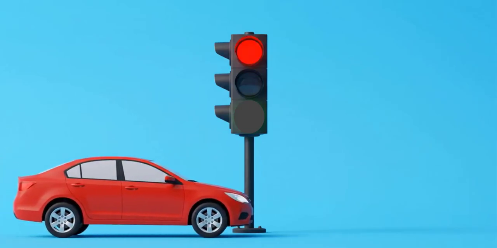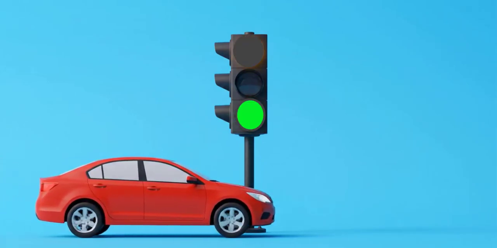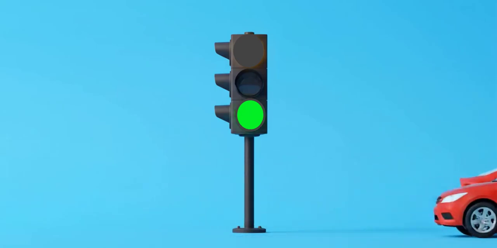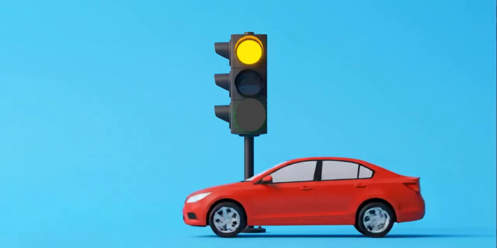Imagine you're at a traffic light. If the light is green, you go. If it's red, you stop. And if it's yellow, you prepare to stop, right? This is exactly how conditional statements work in Python. They help your program make decisions.